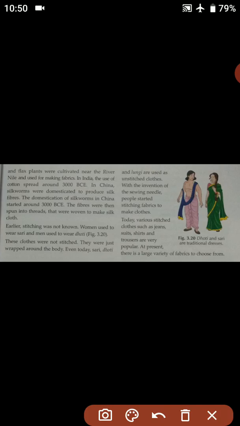So today, various stitched clothes such as jeans, sweatshirts and trousers are very popular. So students, nowadays these shirts and different trousers are so popular and they are stitched clothes. Okay. At present, there is a large variety of fabrics to choose from. So, in the present time, there is a great variety of fabrics from which we can choose and then use in our own way.